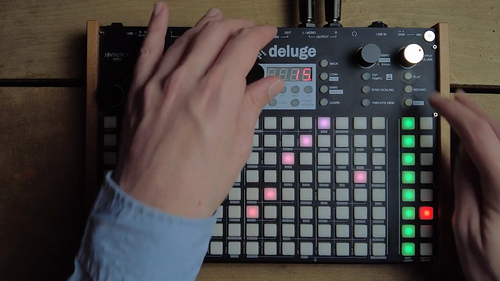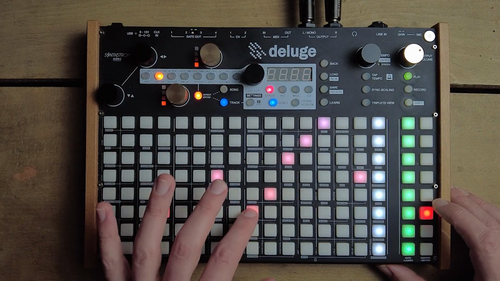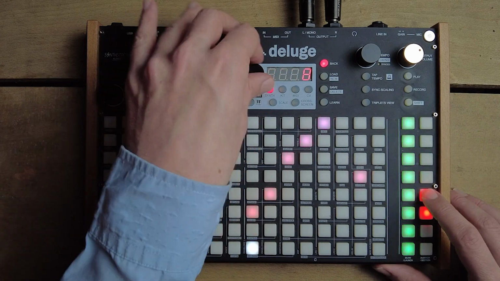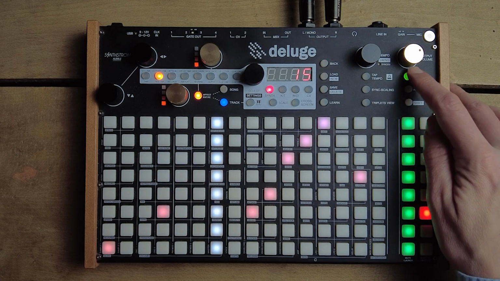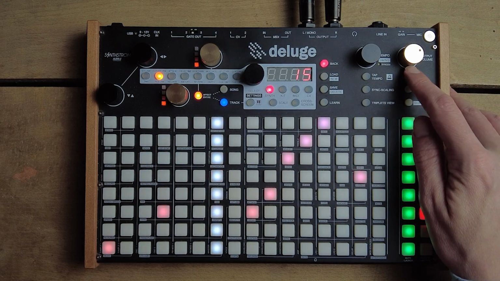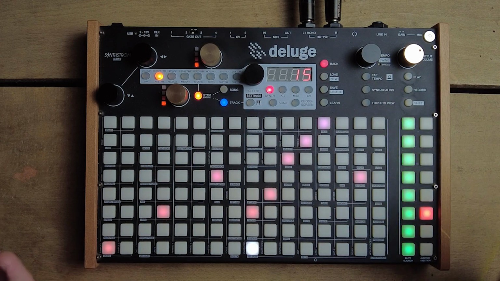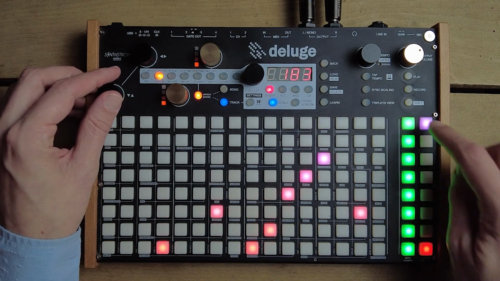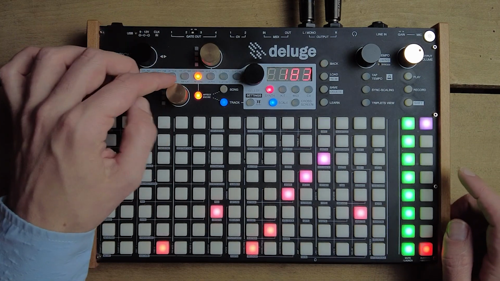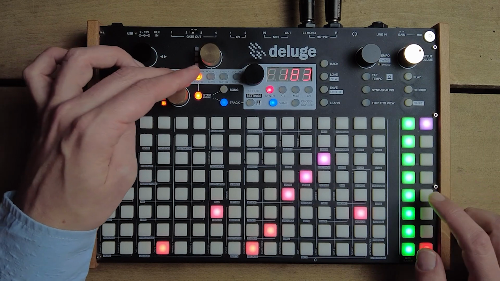Or longer. This is nice, a kind of a harp-like sound. Let's maybe add some reverb to this.